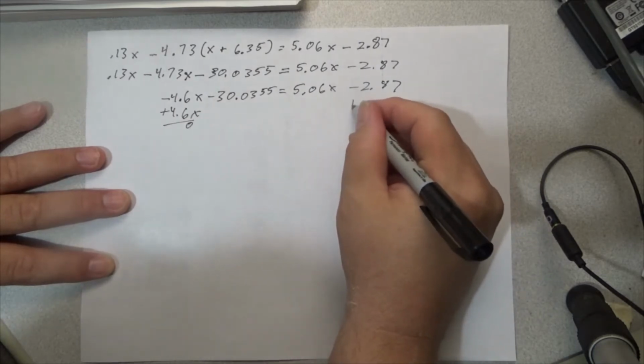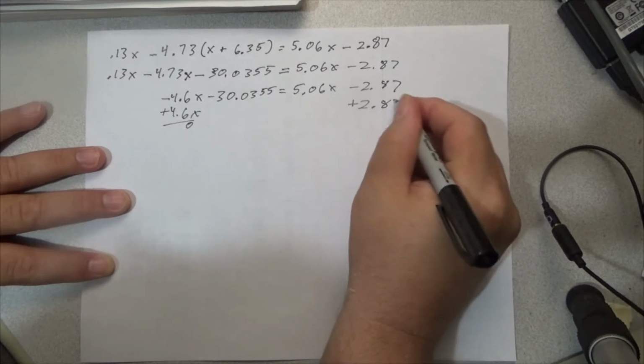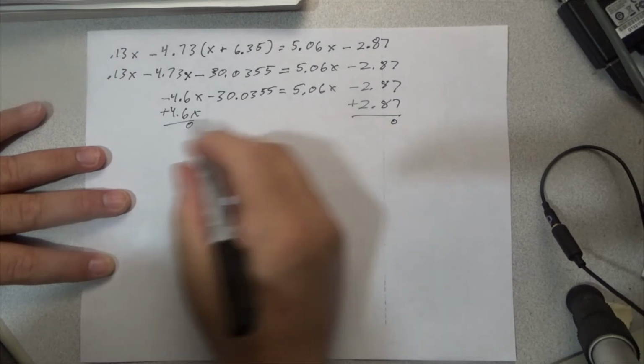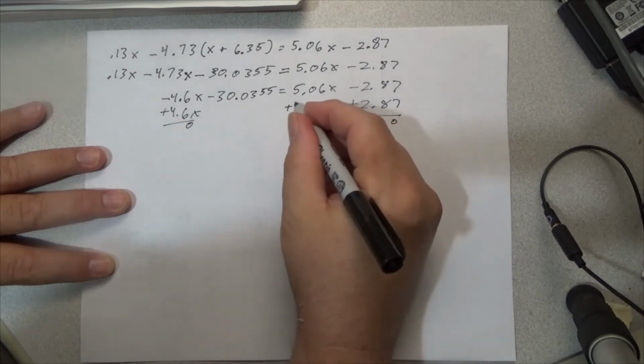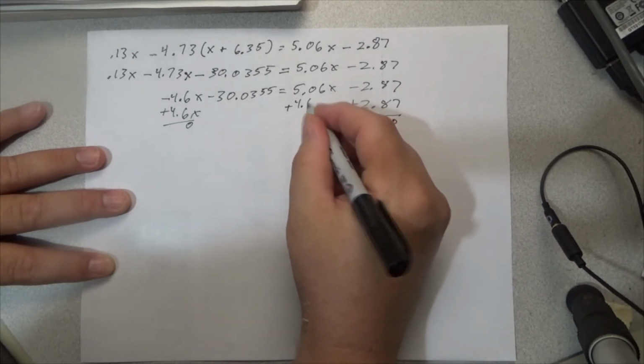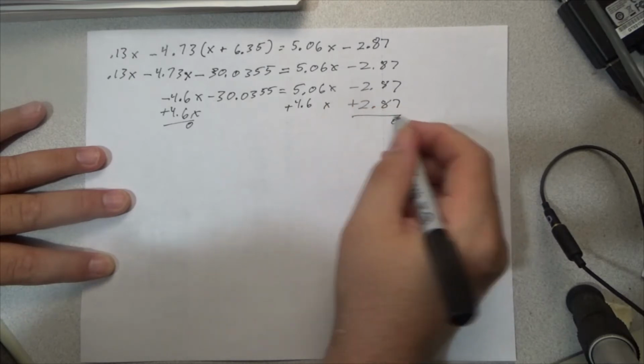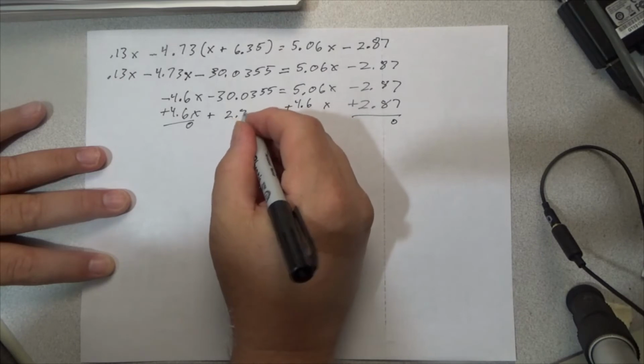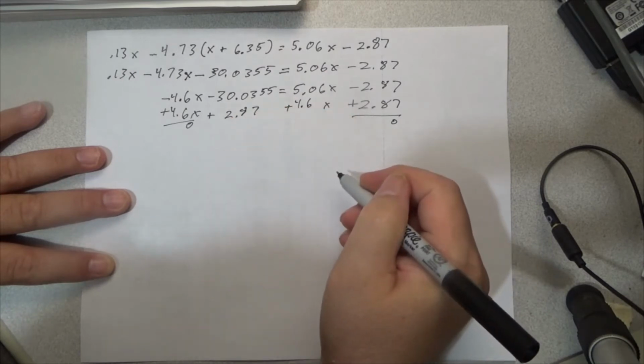I'm going to add 2.87 to this side to make that 0. So I need to add 4.6x to this side and add 2.87 to that side.